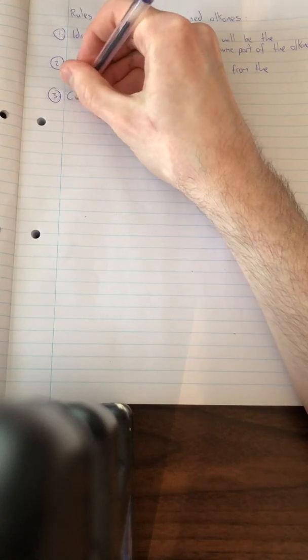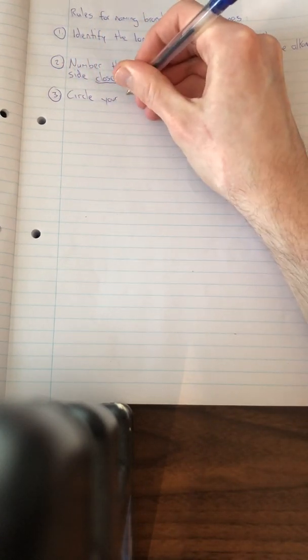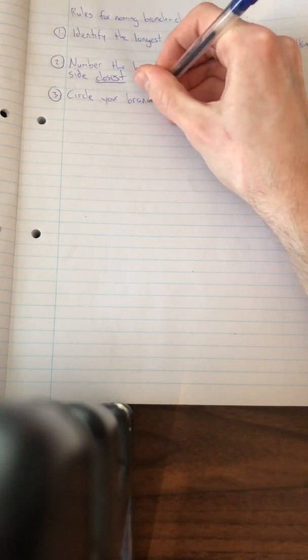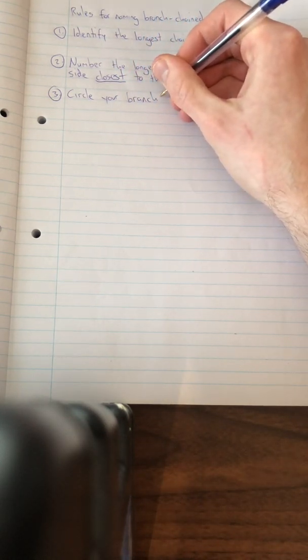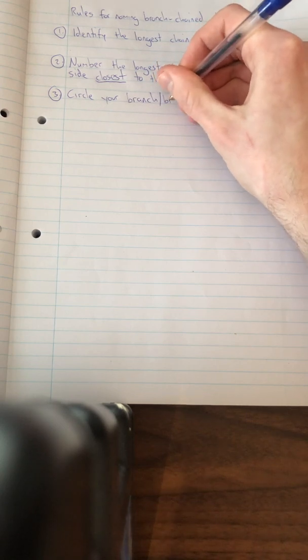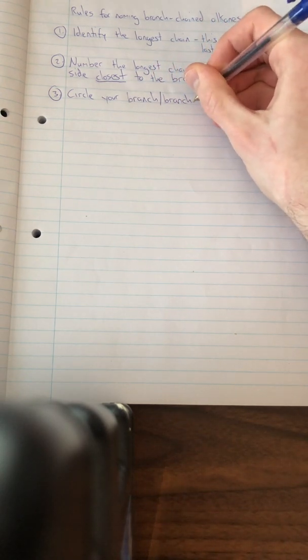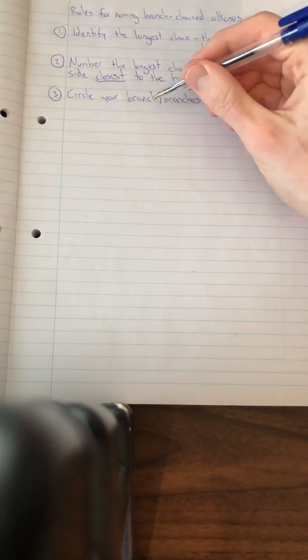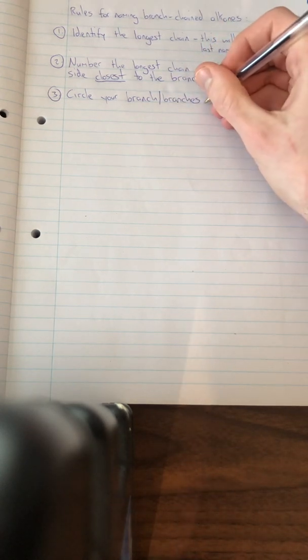Number 3: circle your branch. Sometimes you can get more than one branch, so circle your branch or branches.